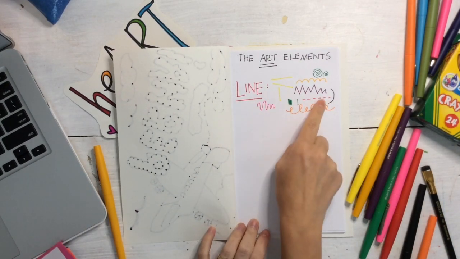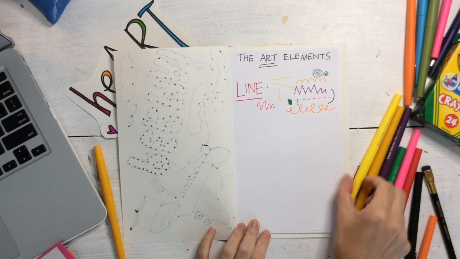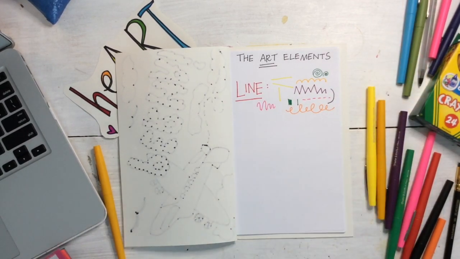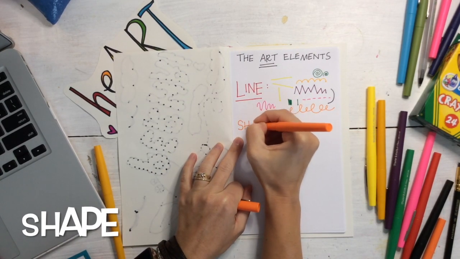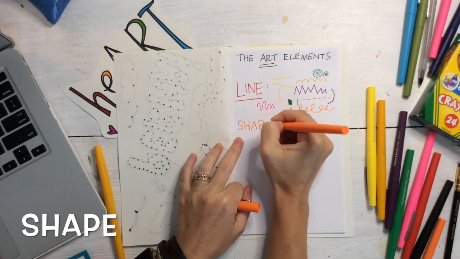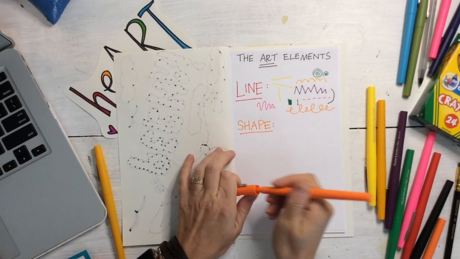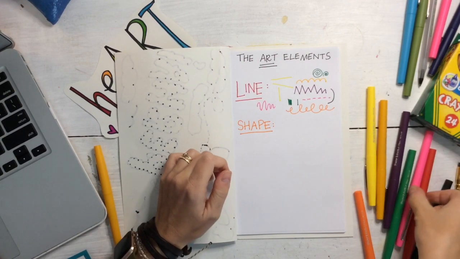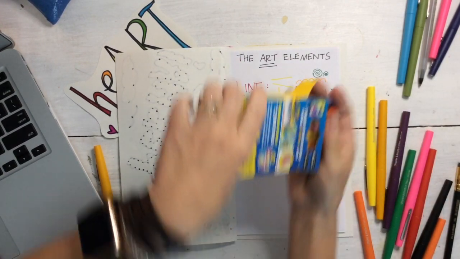Next art element we are going to be doing in our sketchbook is shape. So if you will take a marker or a crayon or a pencil and write shape in your sketchbook, S-H-A-P-E, and then we're going to be doing 2 different types of shapes next to that word. The first is going to be geometric, and the second is organic.